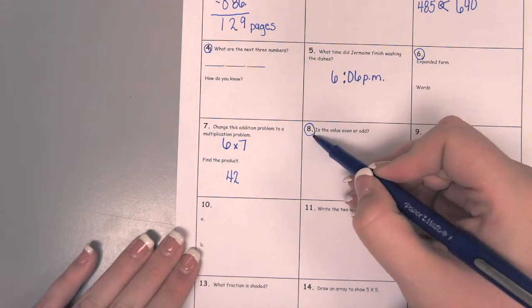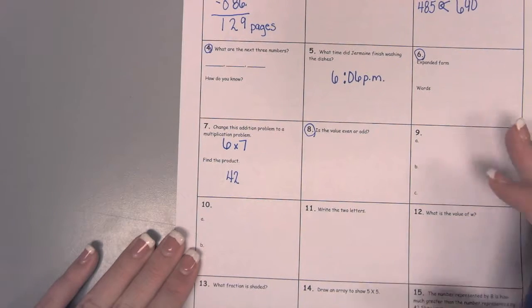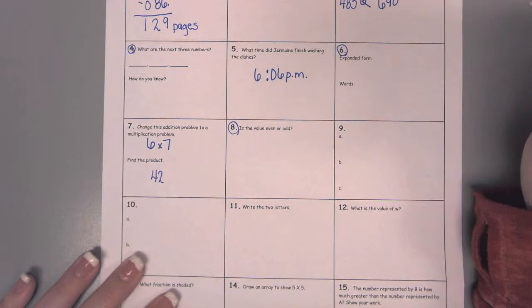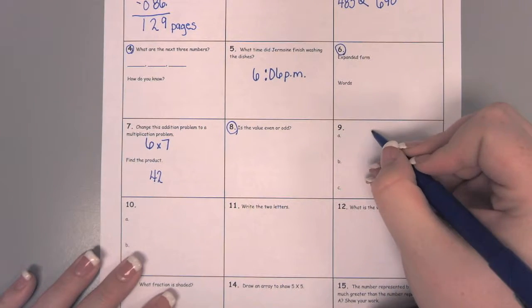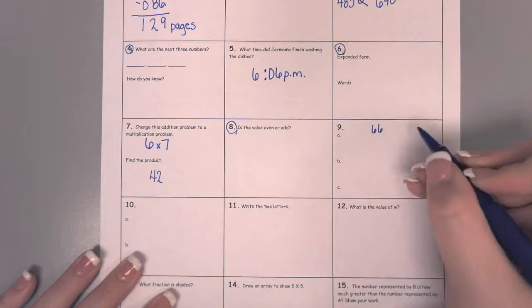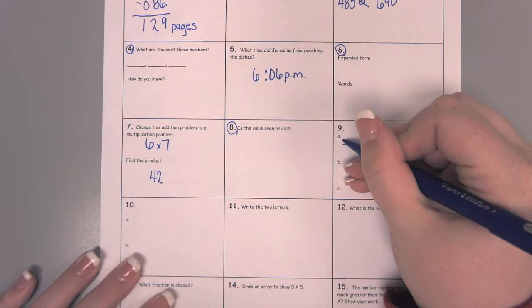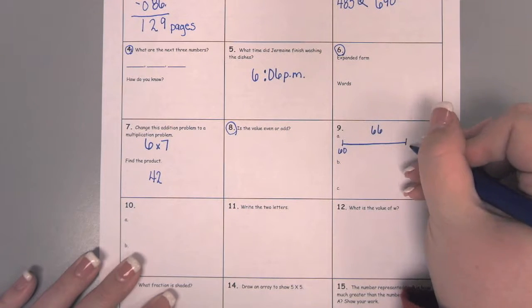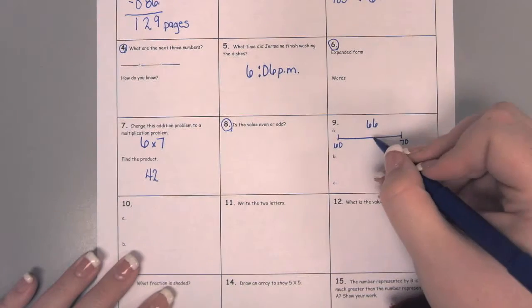8 is homework. Is the value even or odd? Make sure you add it all up and decide if that's an even or odd number. Number 9. A says round 66 to the nearest 10. We know that it's either going to be 60, 6 staying the same, or 70, going up 1.